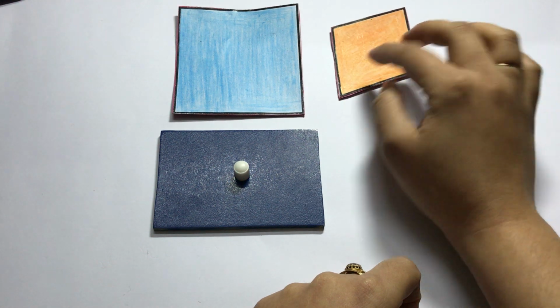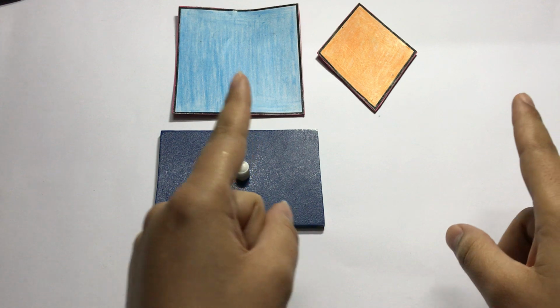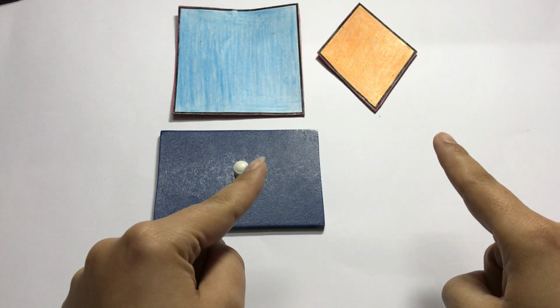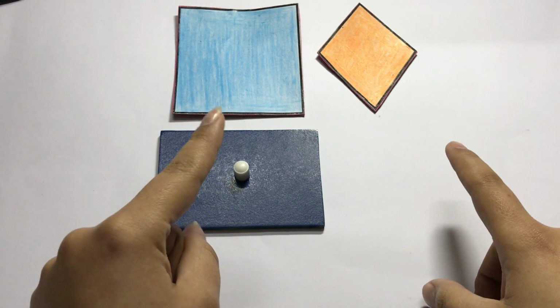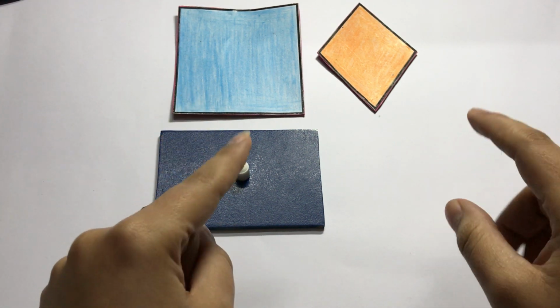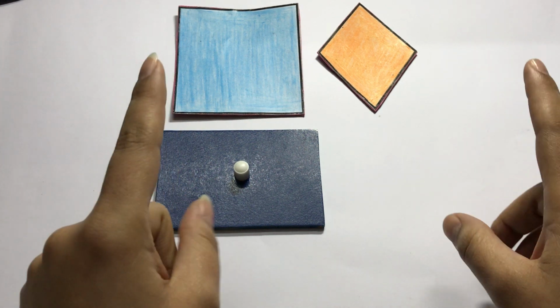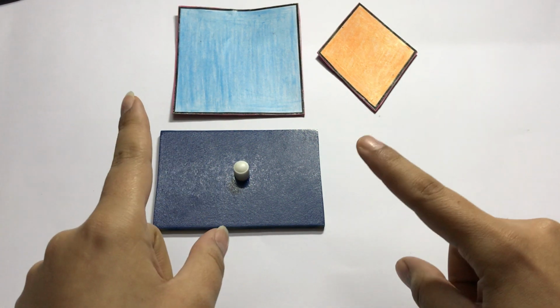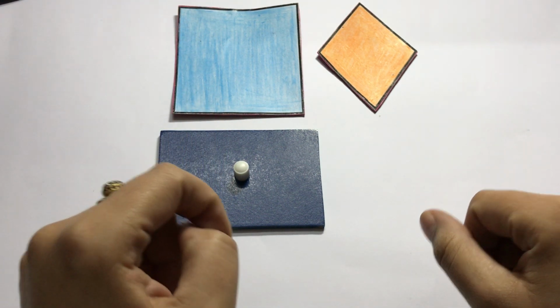Its sides are not straight. That's why it's different from a square. What are the properties of the rhombus? A rhombus has four sides, four corners. All the four sides are equal in measurement, but its sides are not straight. So that's why it's different from a square, right?